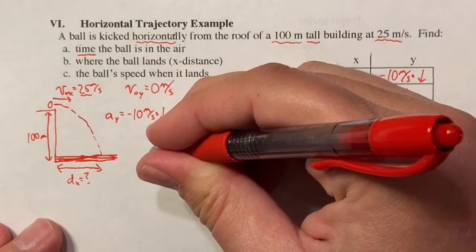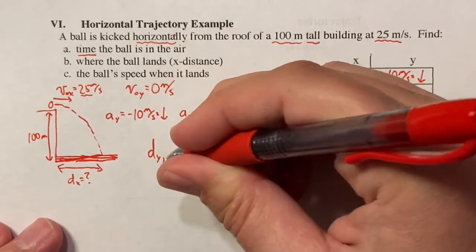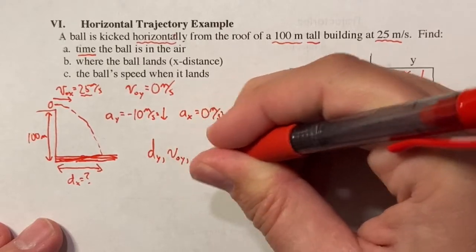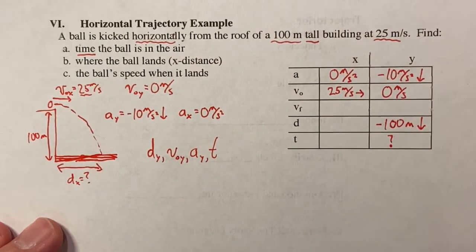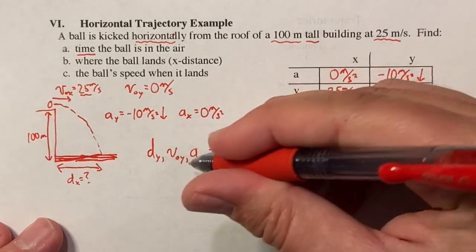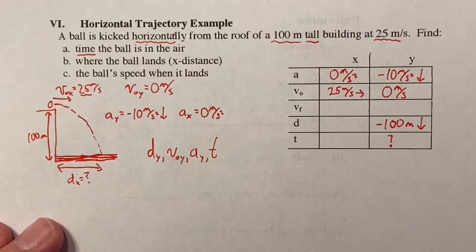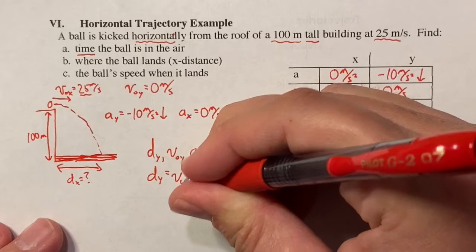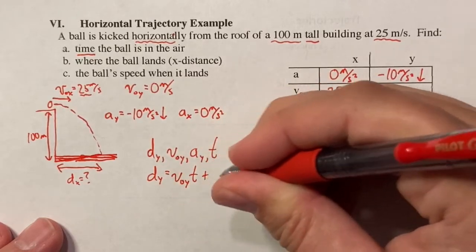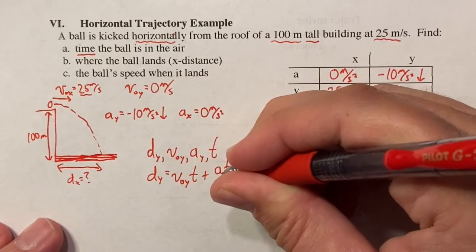So if we take stock there, we have dy, we have v original y, we have the y acceleration, and we have time. So the equation that has all 4 of these in it is displacement equals v original t plus at squared over 2.